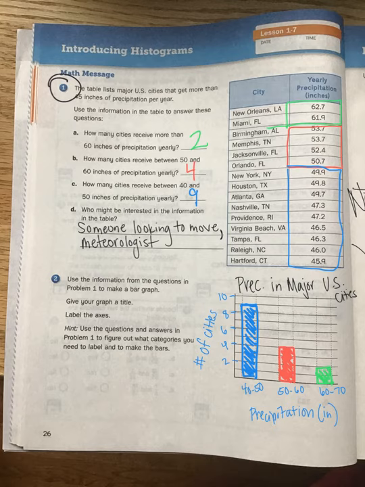Why might someone be interested in this? Well, maybe they're looking to move. Maybe it's a meteorologist studying weather. Maybe someone with their government looking at the amount of precipitation from year to year. I don't know. Okay, so they ask us to take the information from problem 1 to make a bar graph.